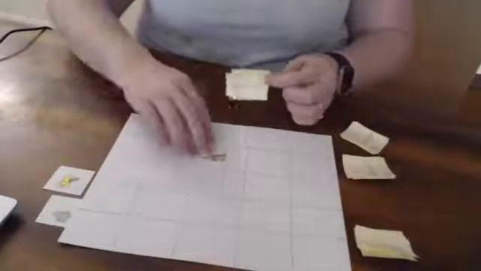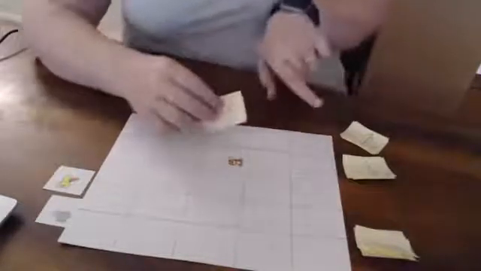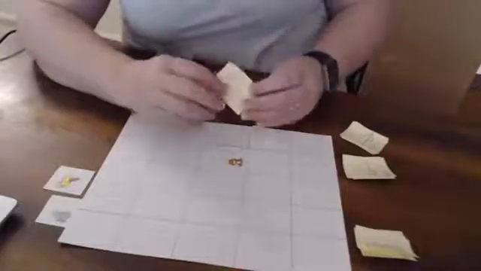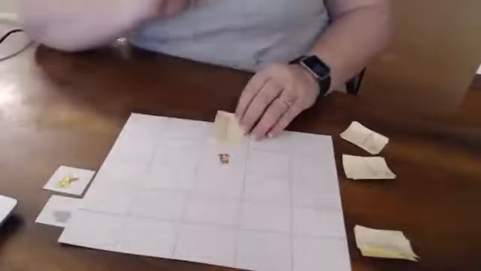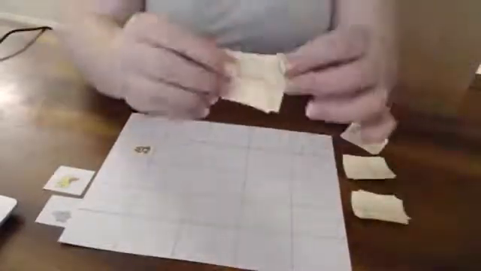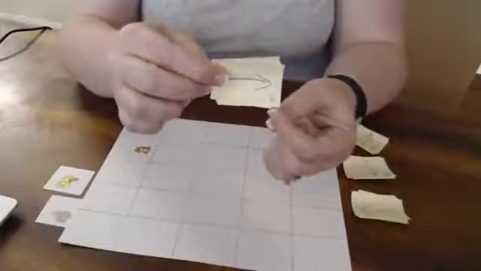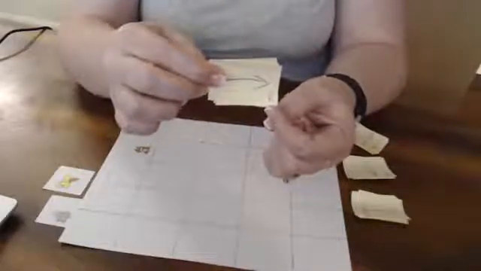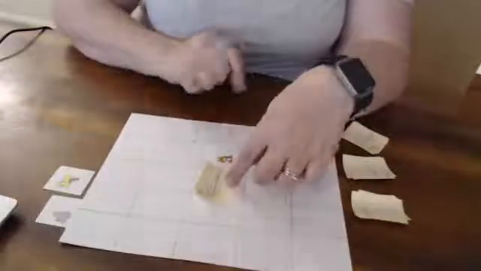So if you're going along and you want them to turn to the left, you would put your left arrow here so that the character would turn and go left. And then the final arrow you have is R for right. So if you want your character to go right, you would put down your right arrow.